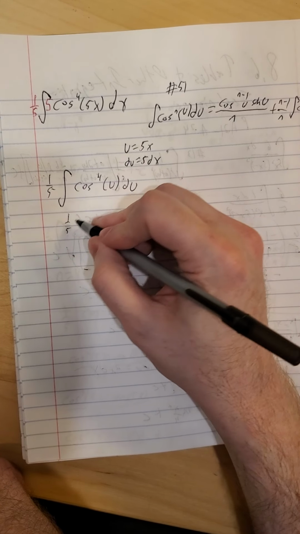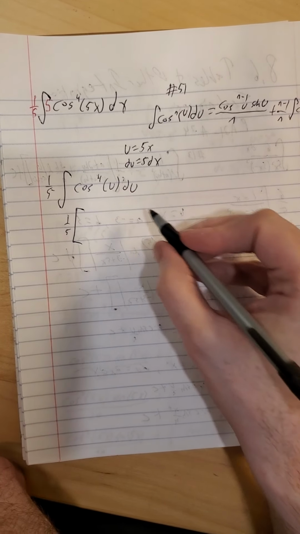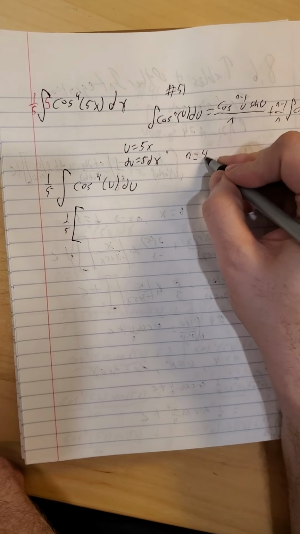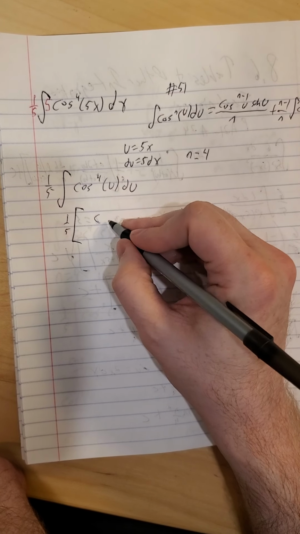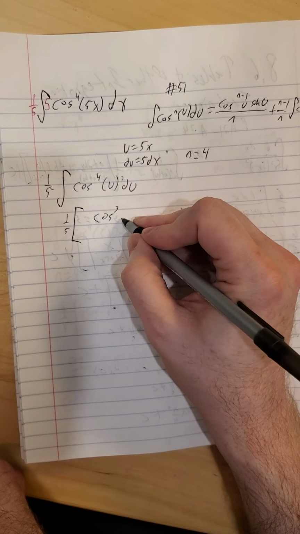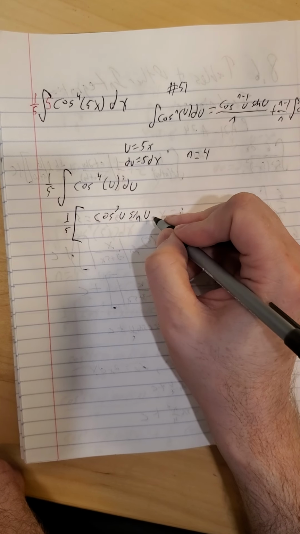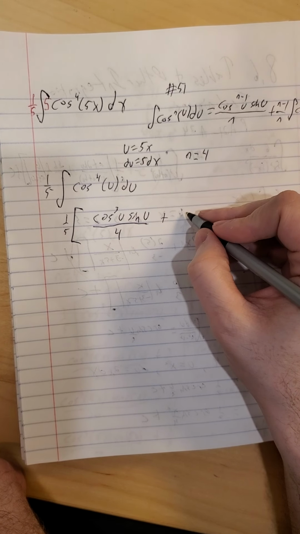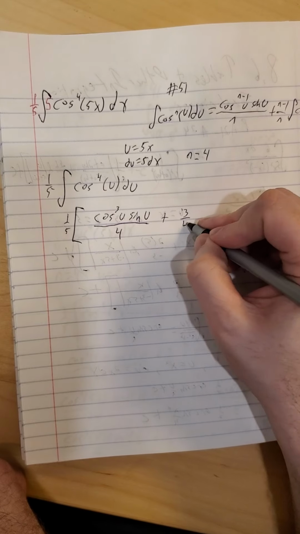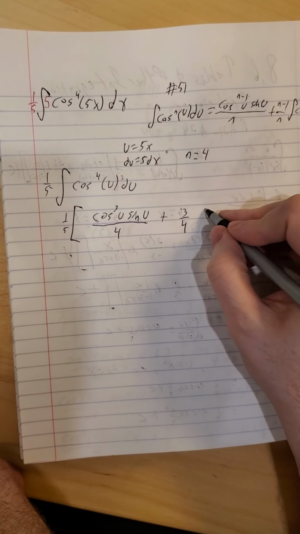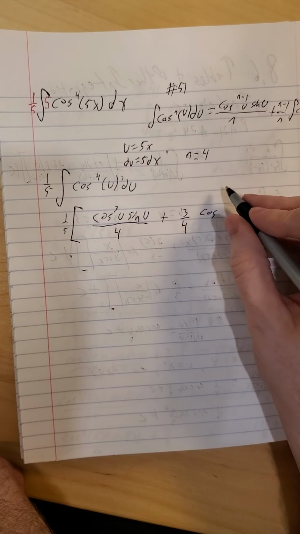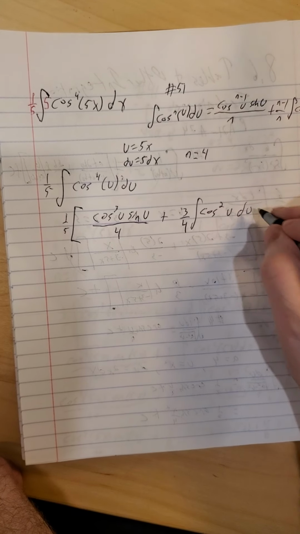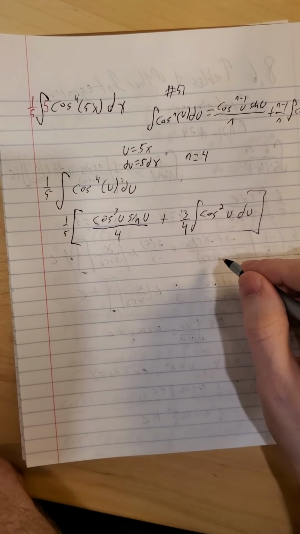So then that would be 1/5 of, and then just following the recipe, cosine to the n minus 1. So here n is 4 at the start. So that would be n minus 1 would be 3. So cosine cubed of u sine of u over n, over 4, plus n minus 1 over n, 4 minus 1, 3 over n, of 4, cosine the n minus 2, so cosine squared u du. Close that on up.